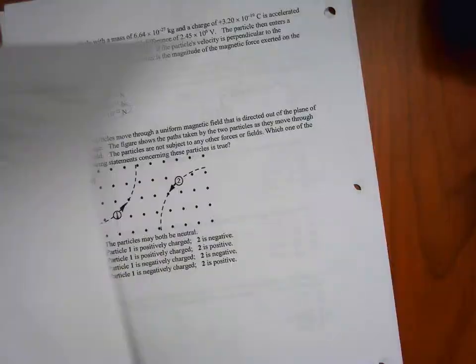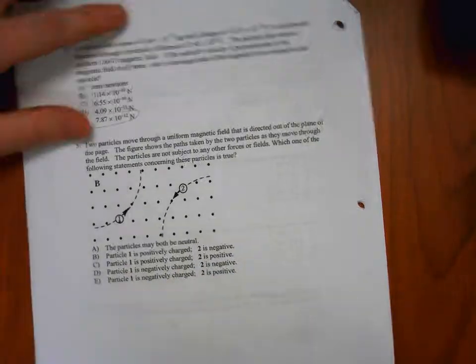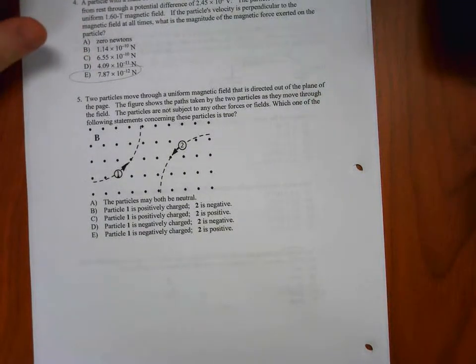Okay. Two particles move through a uniform magnetic field that's directed out of the plane of the page. The figure shows the path taken by the two particles as they move through the field. The particles are not subject to any other forces or field. Which one of the following statements concerning these particles is true?